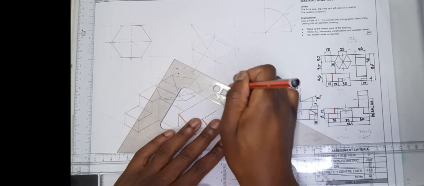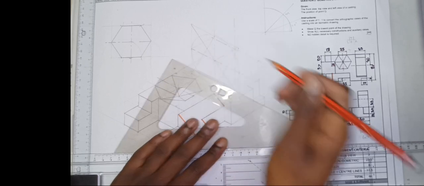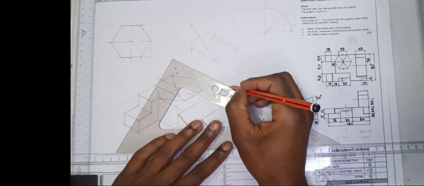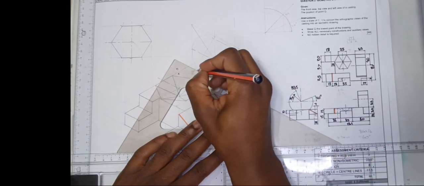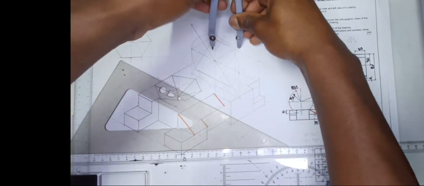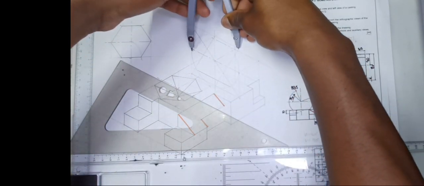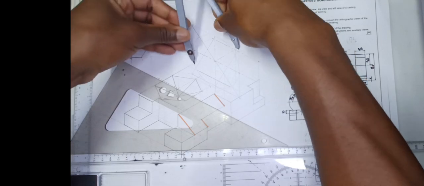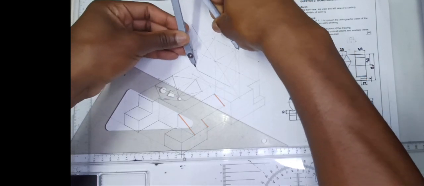So our isometric circle is going to have a line here. So meaning the arcs here at the bottom of this line, we are going to leave them like that, and then we can use solid lines on these arcs here.